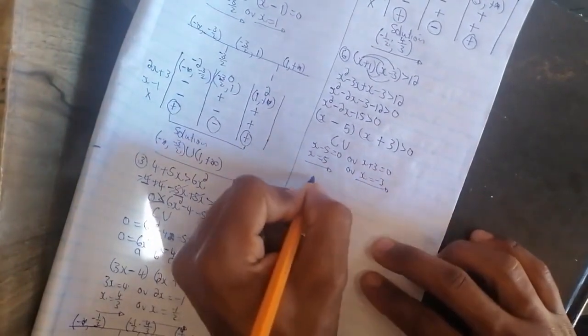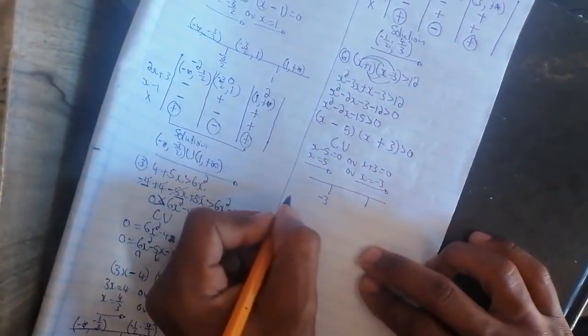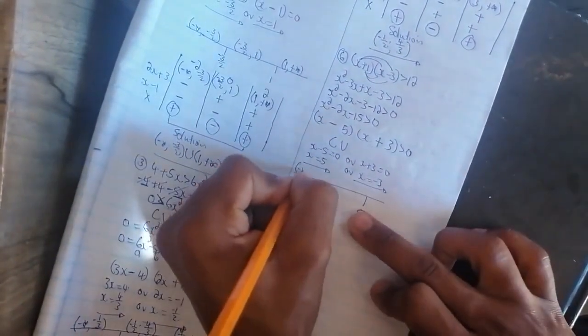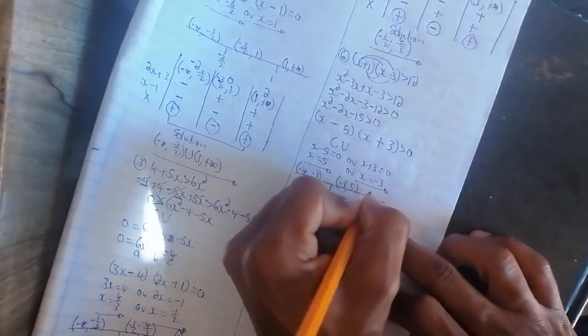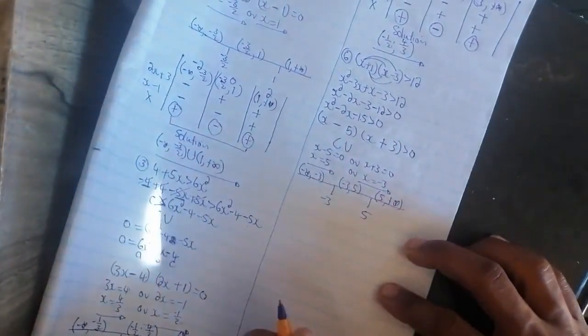And then from here we can draw up a table of values. Remember, we are always moving from negative to positive. So negative infinity to minus 3, minus 3 to 5, and 5 to infinity.